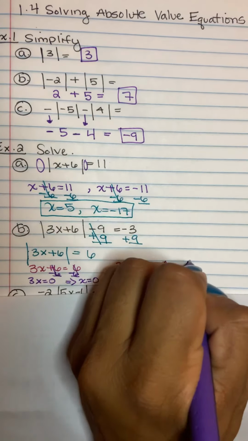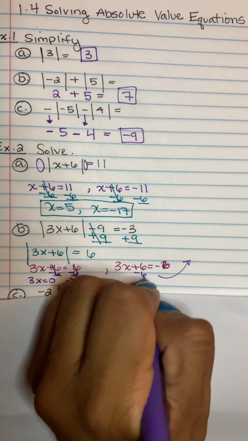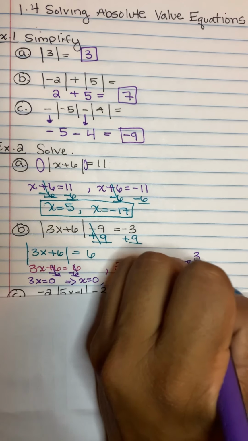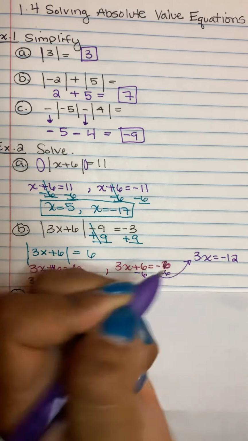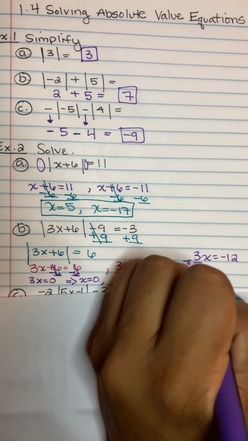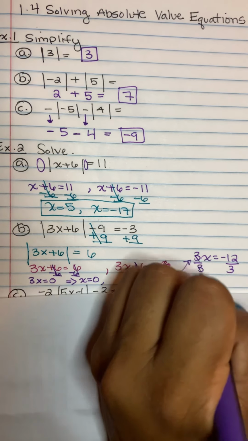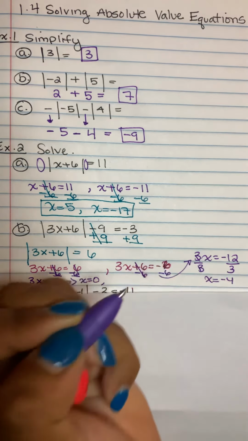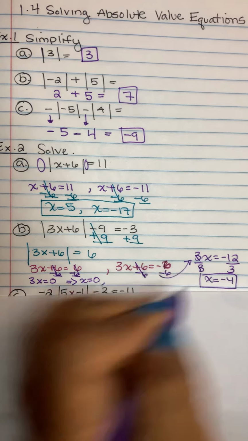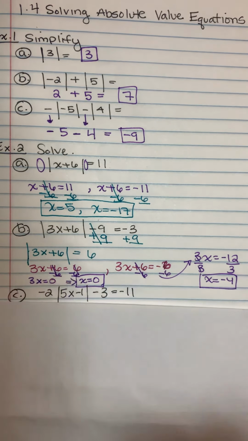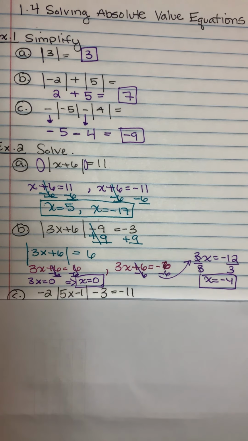Okay, I'm actually going to bring this one up here. Let's subtract 6 and watch what happens. 3x is equal to negative 12. Divide by 3. X equals negative 4. Okay, so we have a negative 4 and we have a 0. Very nice. Again, if you want to check your answers, you can plug them back in and they should equal that.